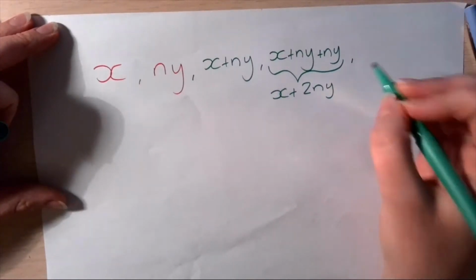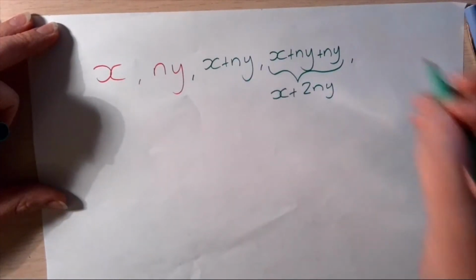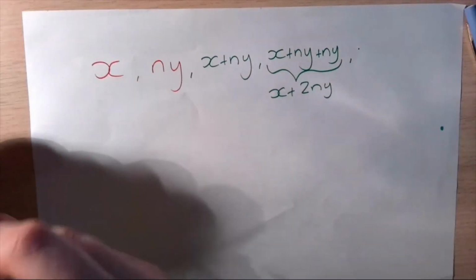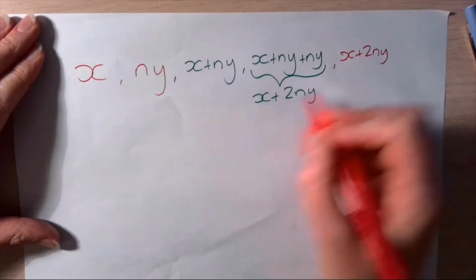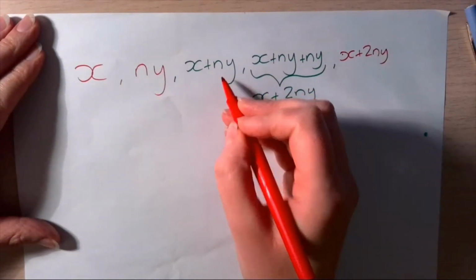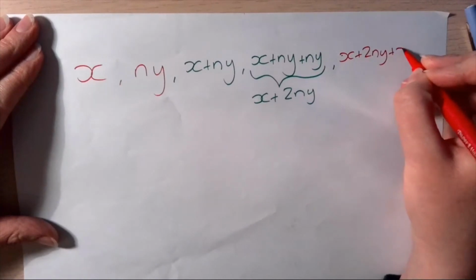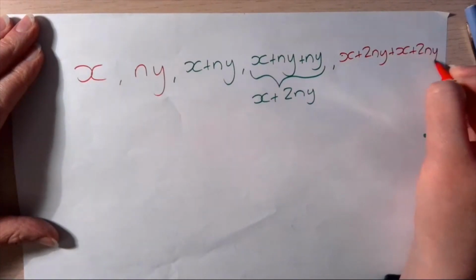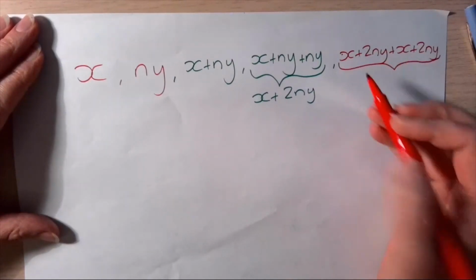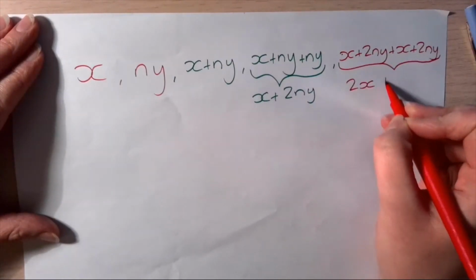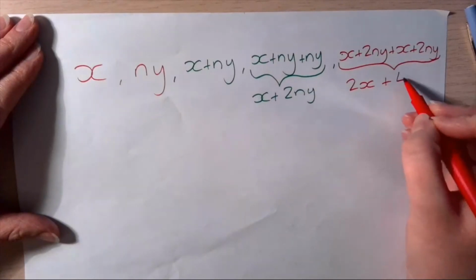Okay, the next term is this one, add this one. So again, let's just get another colour just so it doesn't all start to blend into one. x plus 2ny from here, plus x plus 2ny. Okay, and let's write that out here. So all together we've got 2x's plus 4ny.